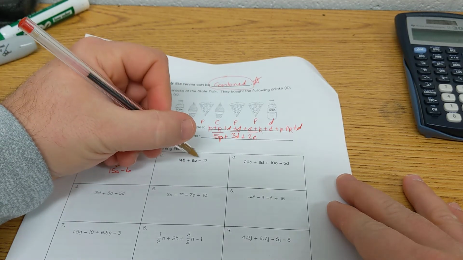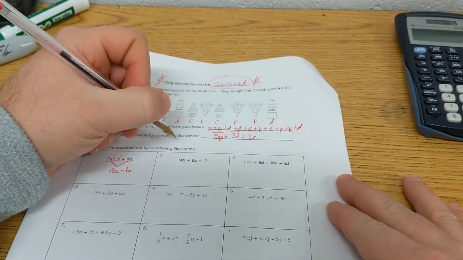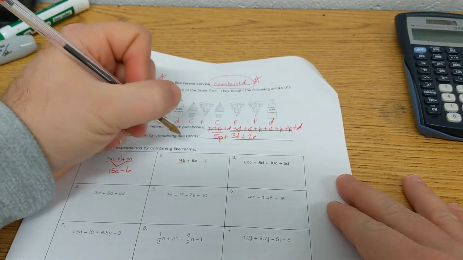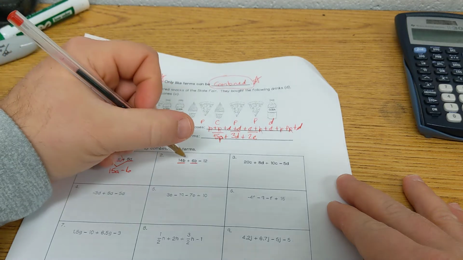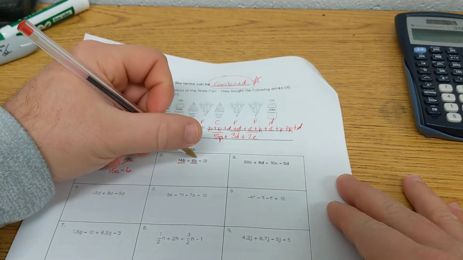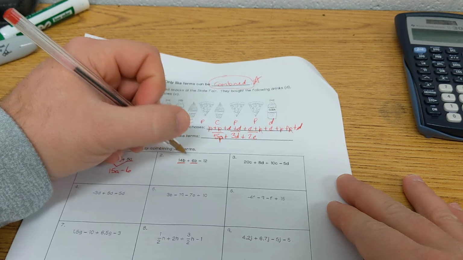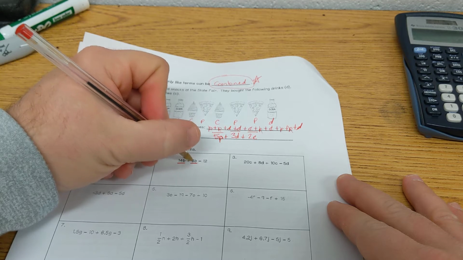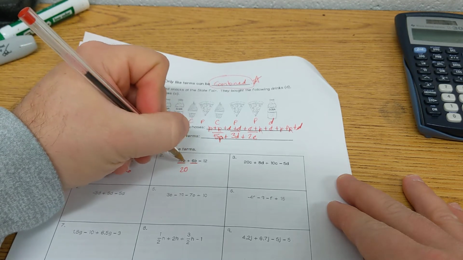14b plus 6b minus 12. Well, like terms, 14b and 6b. They have the same base. They're on the same exponent, and it's not squared. One's not squared, so we can combine these. Again, a positive 14 plus 6 should give us 20, if my math is right.